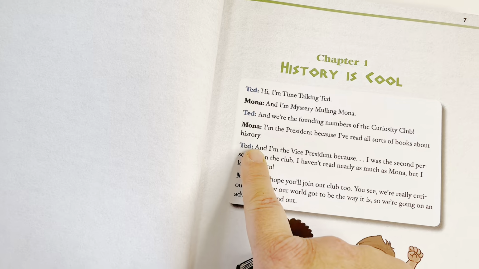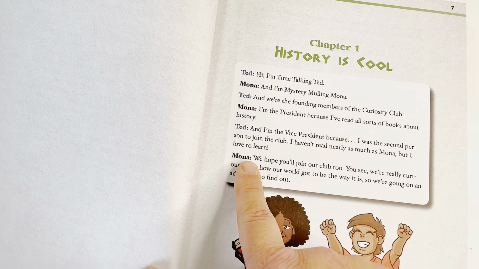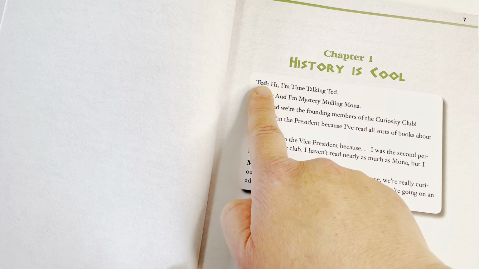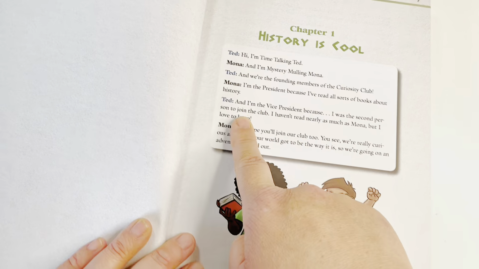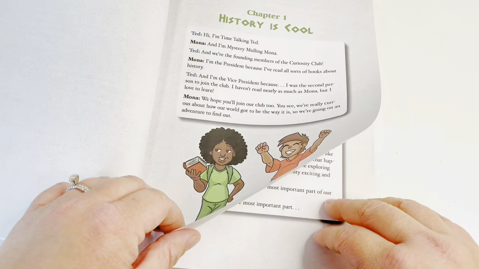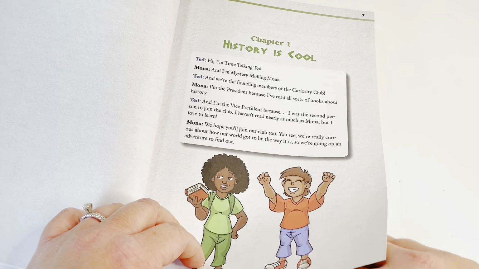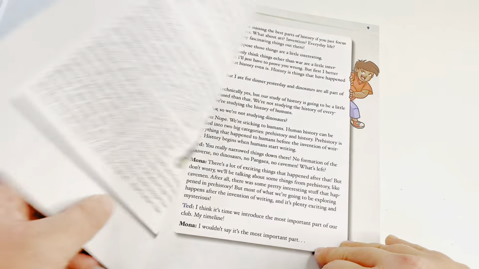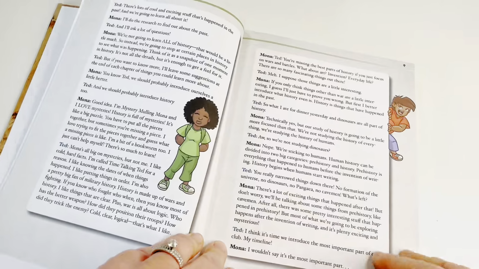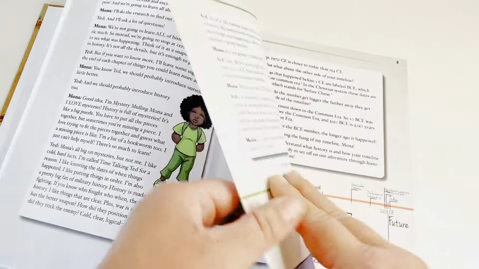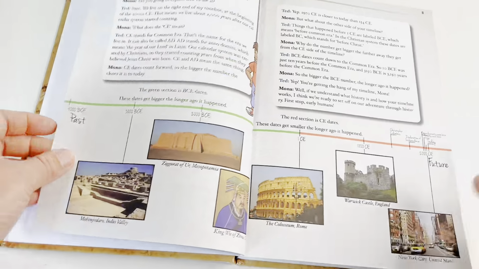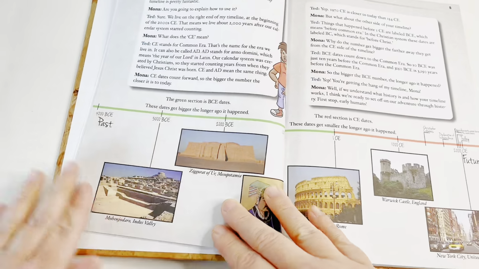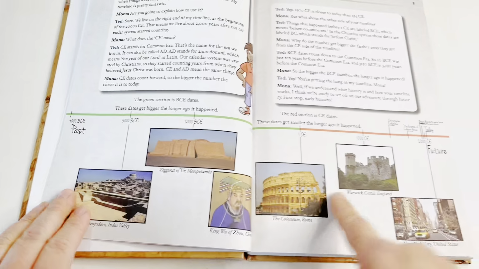I have not read this aloud to my children. I've heard that it works best with one child reading one person and the parent reading the other. But we are using the audiobook, and I love the audiobook. We listen to it in the car, we listen to it at home. All of the pages are colorful. It's good quality paper. The chapters are not very long. I love that they have the pictures in here.